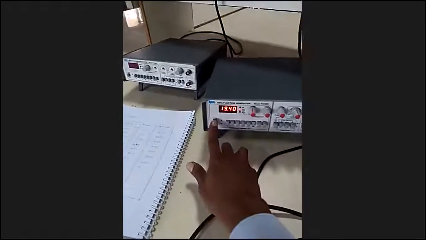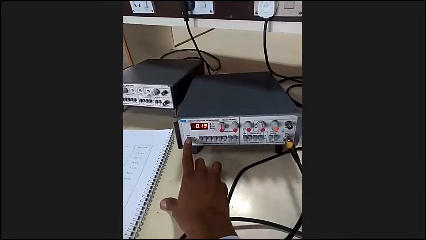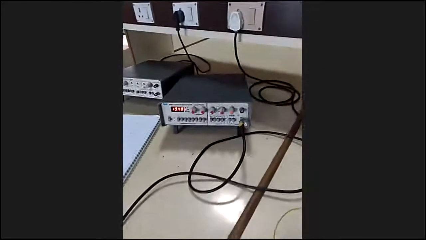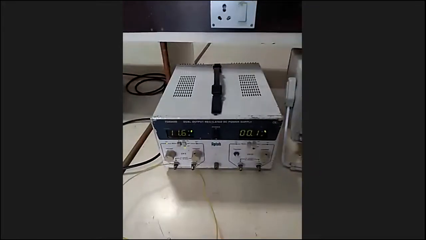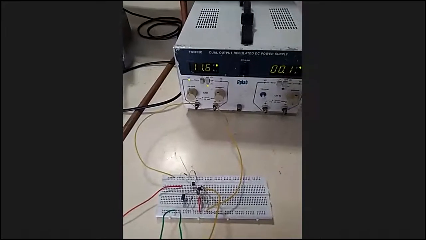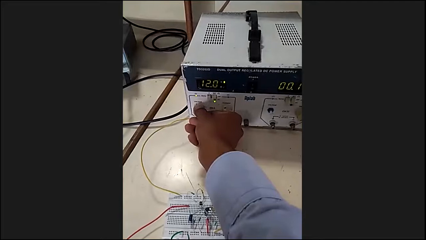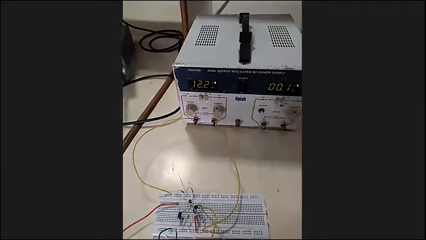So we're trying to set the input to 20 millivolt, right? That has been fixed. This is a regulated power supply, which is used to give the biasing voltage. I'll keep it at 12 volt because VCC is 12 volt. That's what I call VCC. So VCC is the biasing signal.